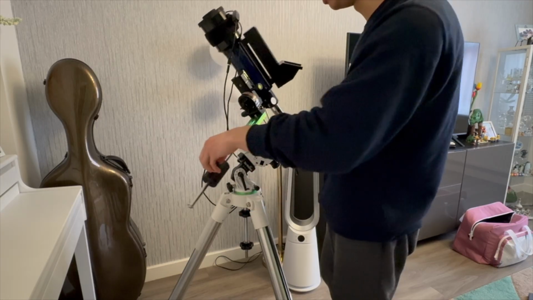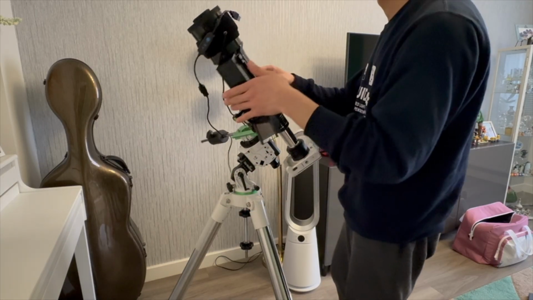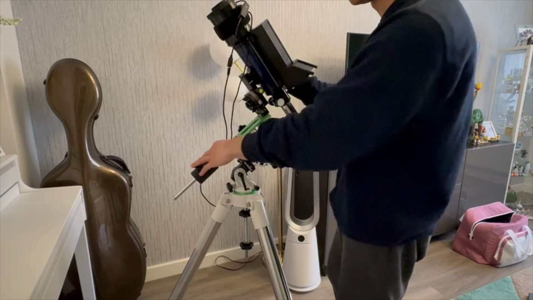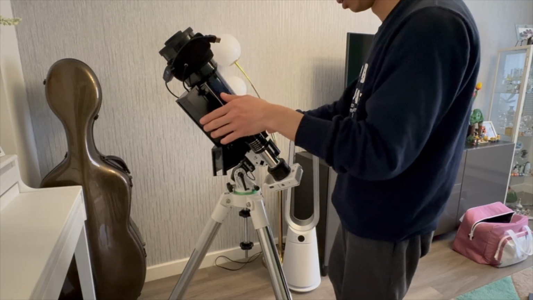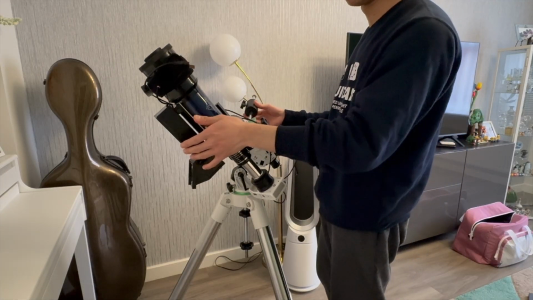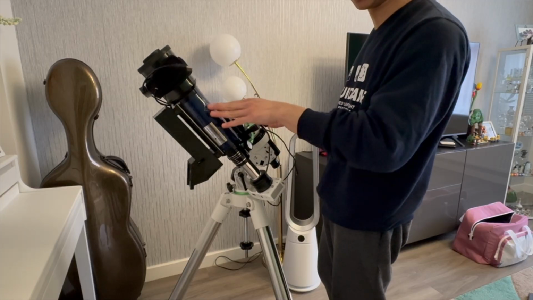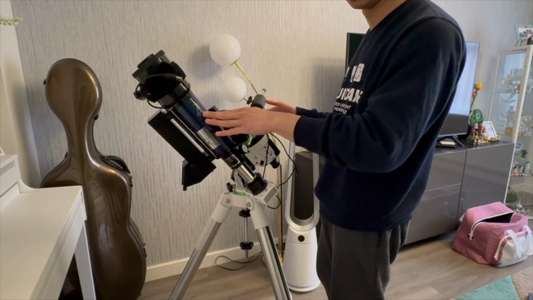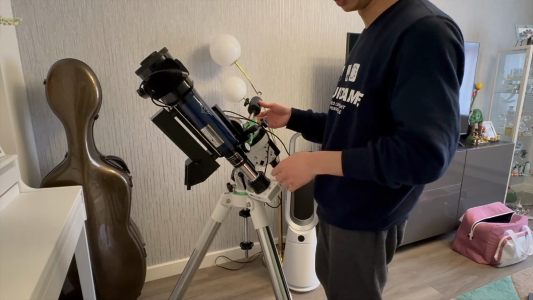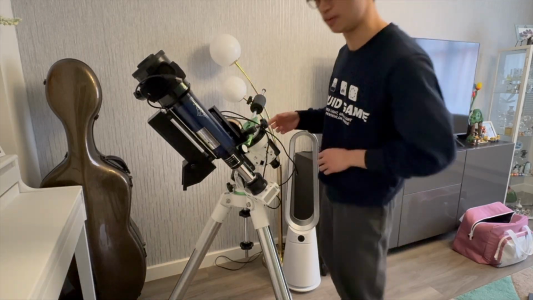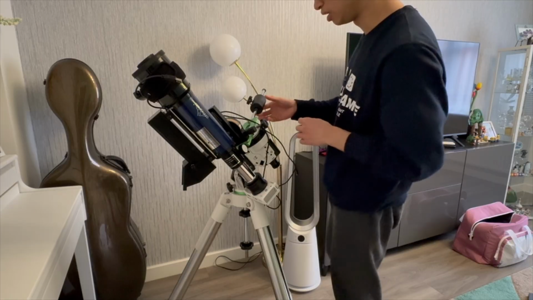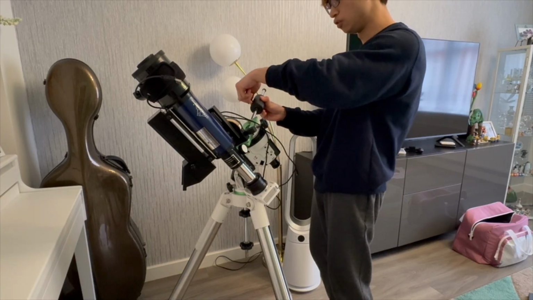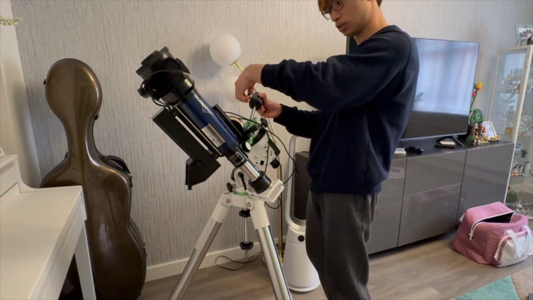So if this side is too heavy, look, when I let go, it's moving down on this side, which means the telescope part is way too heavy. So what we'll need to do is move the counterweights down.